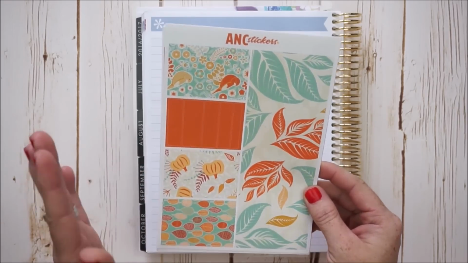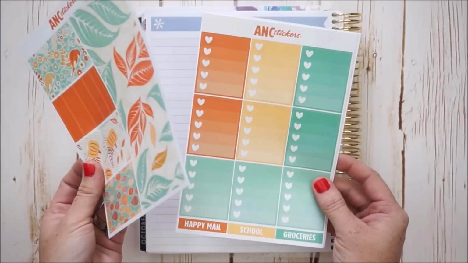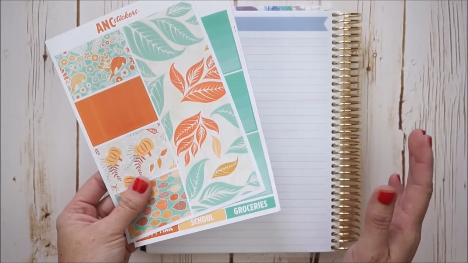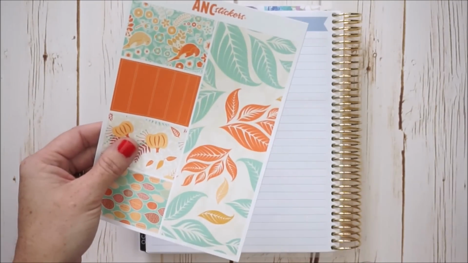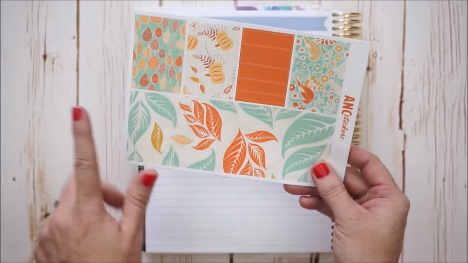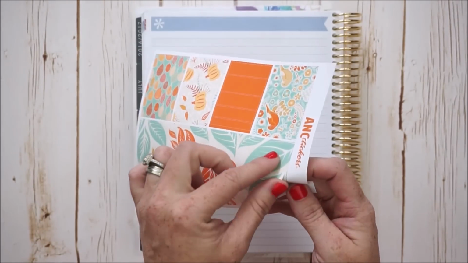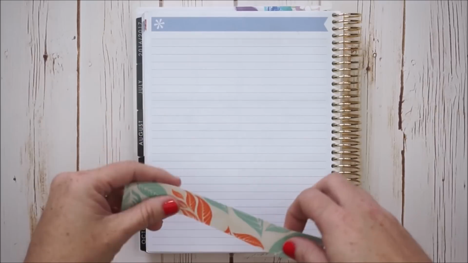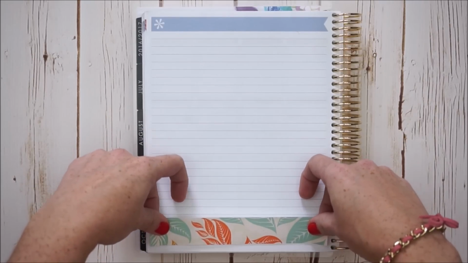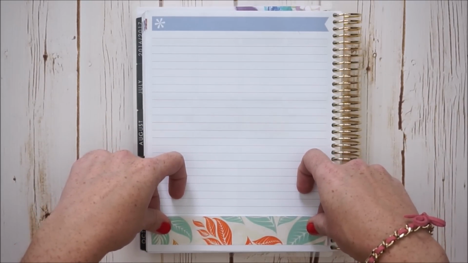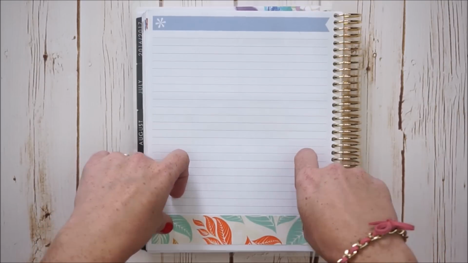I'm not going to be using every single piece that this kit includes. That's okay. I hold on to extras and I like to use them in personal inserts. But I am going to go ahead and start my setup process for my notes page. So I like to take the washi strips. I like to take the longest piece and place it down at the bottom against the last writing line, and then I take the shorter piece and put it up above, covering up the blue flag.